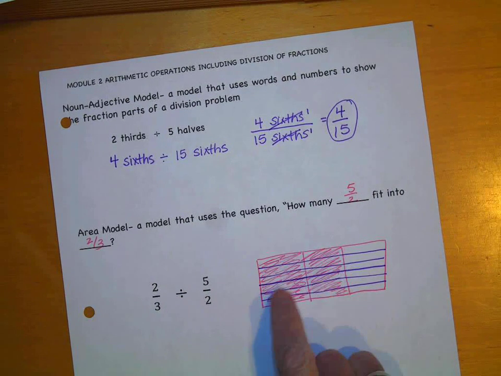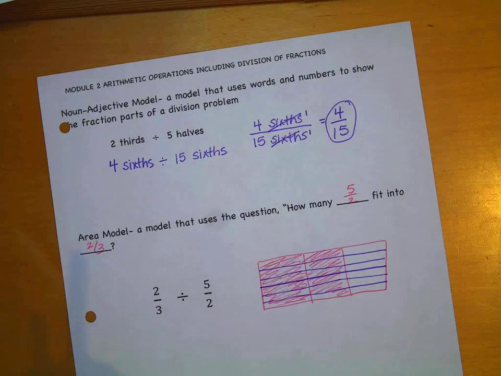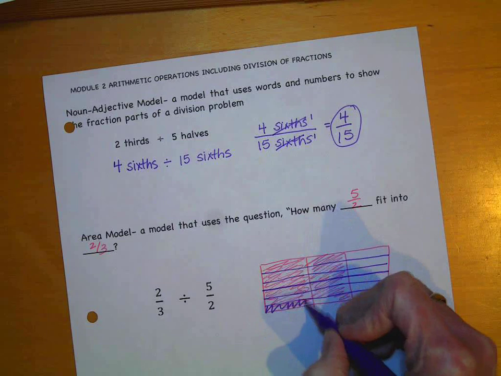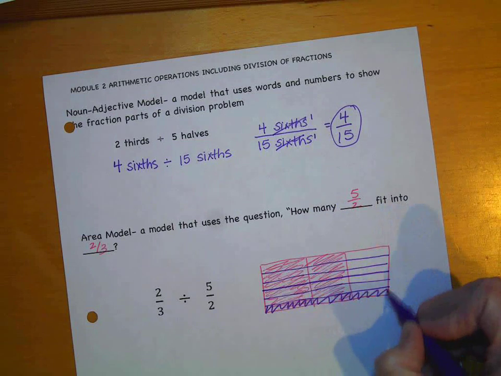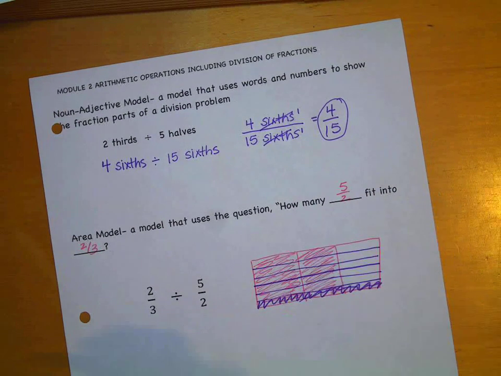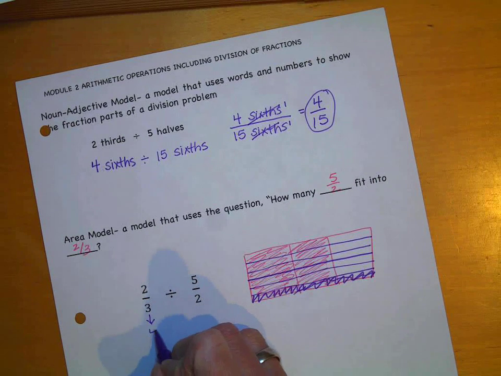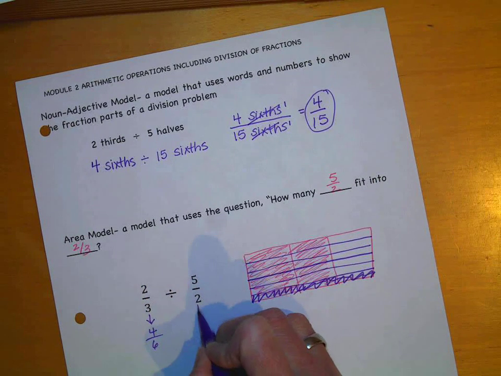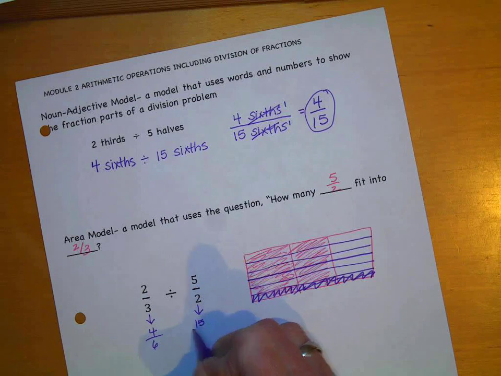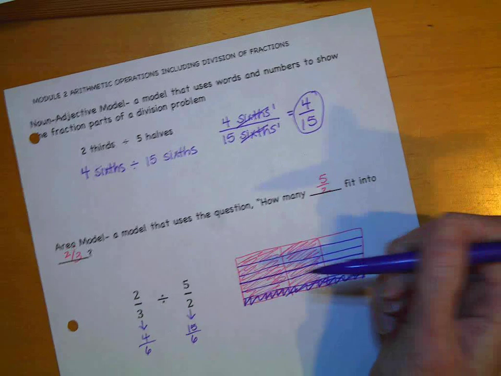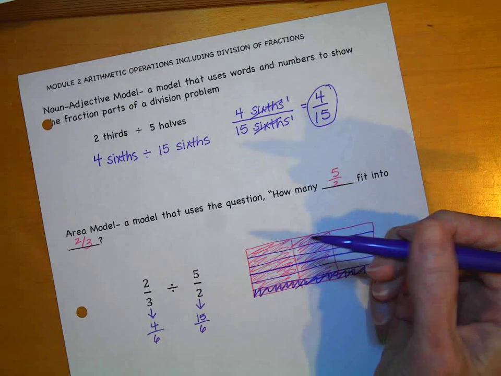So let's look and see how many we have. 1, 2, 3, 4, 5, 6, 7, 8, 9, 10, 11, 12, 13, 14, 15. That's where we needed to stop, right? So I'm going to actually take those off because we don't need those. And then what we have to do is remember that this would be 4/6, and this is 15/6, right?